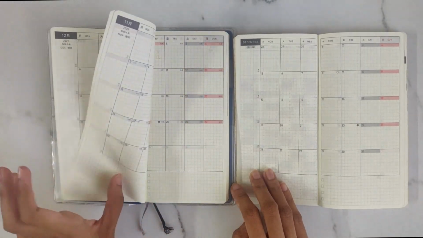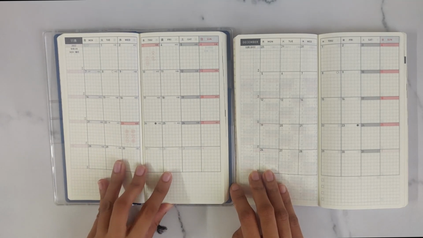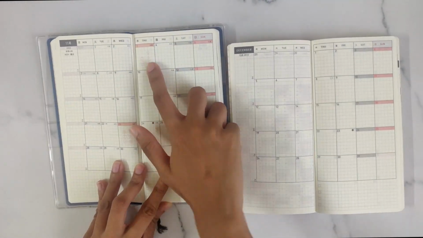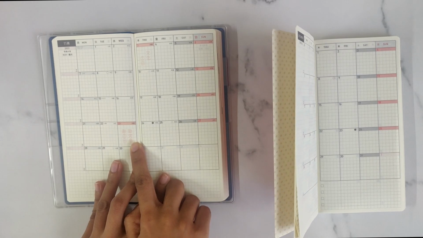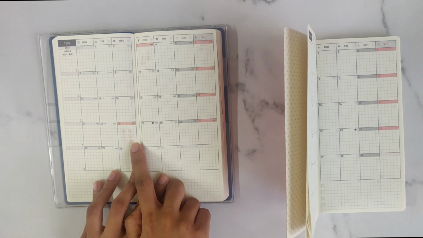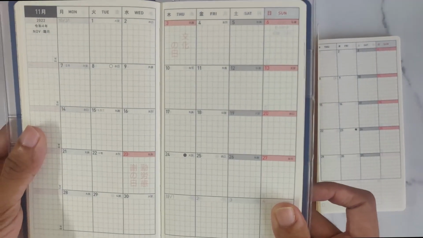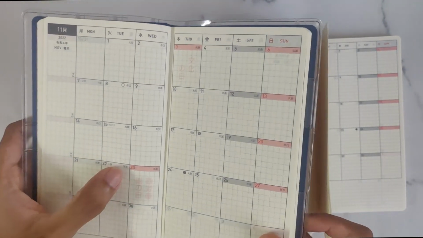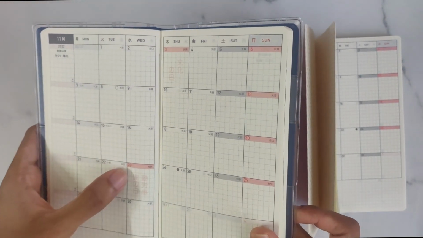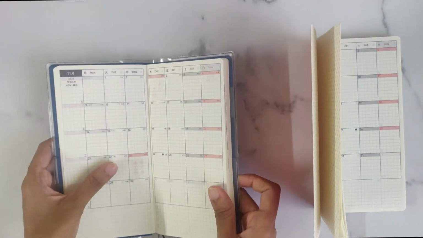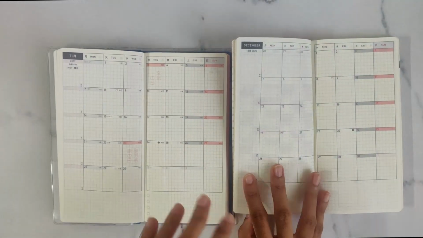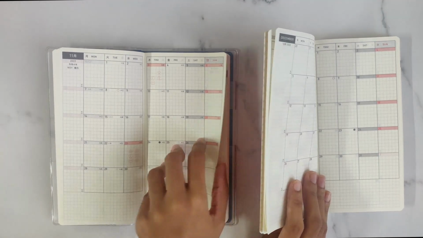Now let's go ahead directly to the weekly spread. Before going to the weekly spread, I'm just showing you how the holidays are highlighted in the monthly spread for the Japanese version. So you can see that it is extremely light, but it is there. And also the days, the boxes are in red color, which I'm happy is not there in the monthly spreads of the English version.